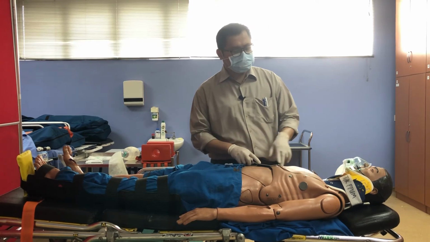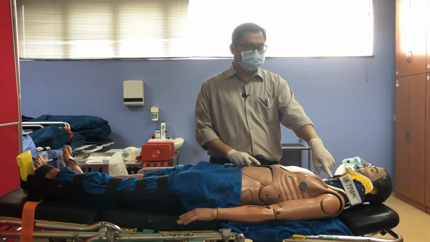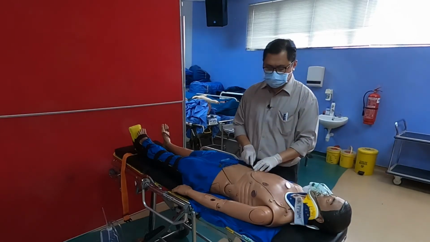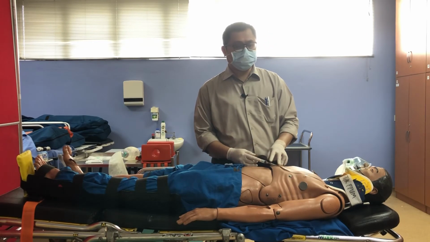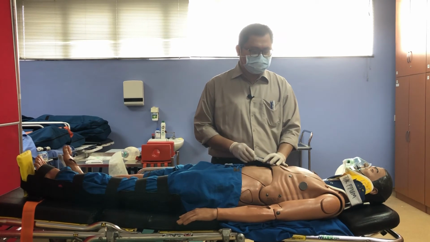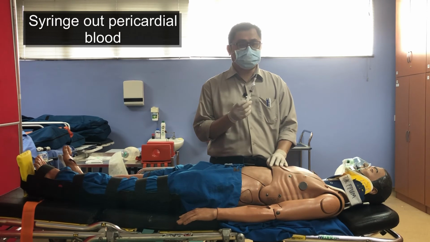Then you will go straight towards the patient's left shoulder. So you point to the left shoulder and go inside. Then with the help of monitoring by the ultrasound and the cardiac monitor, you will extract the blood from the patient's pericardium.